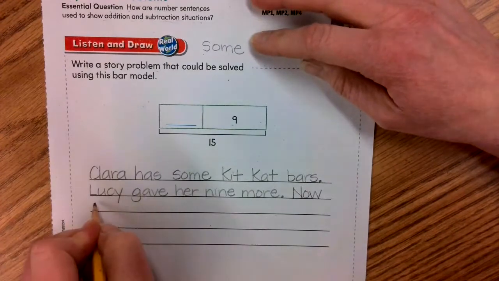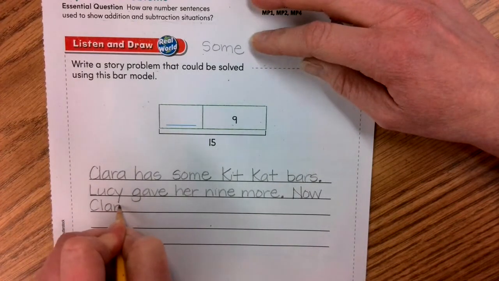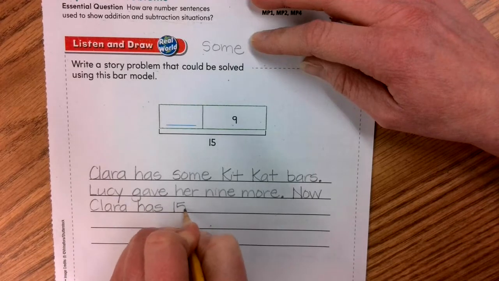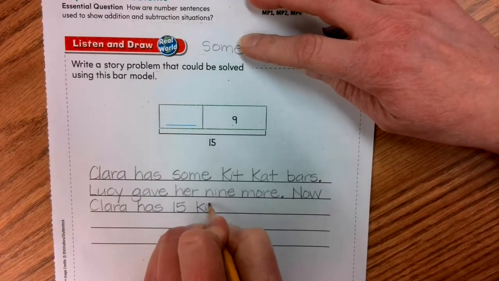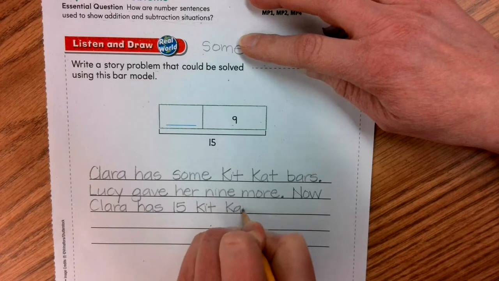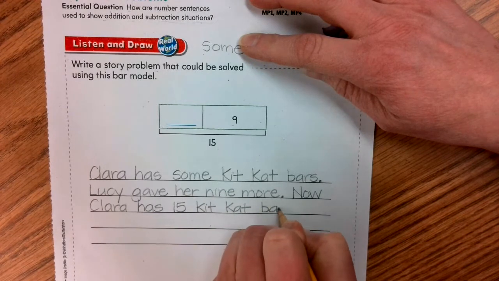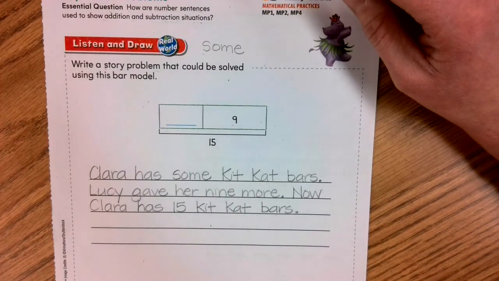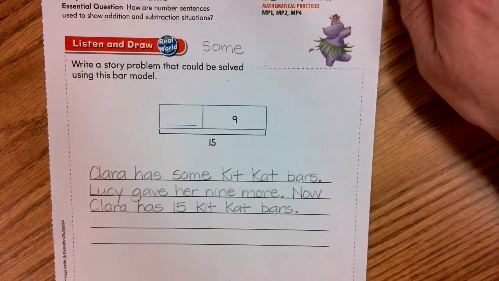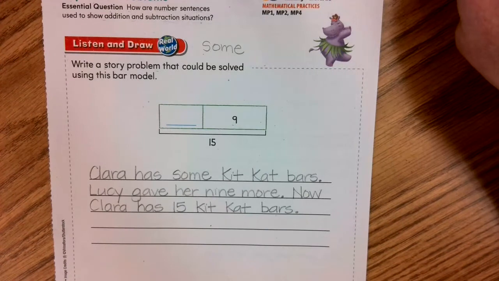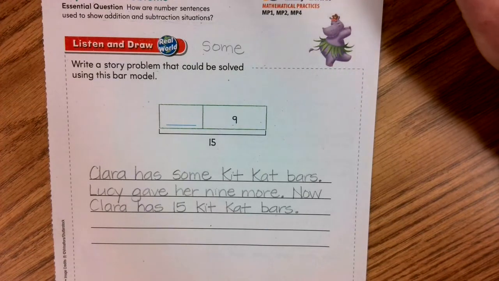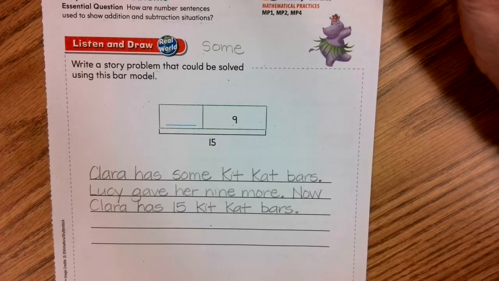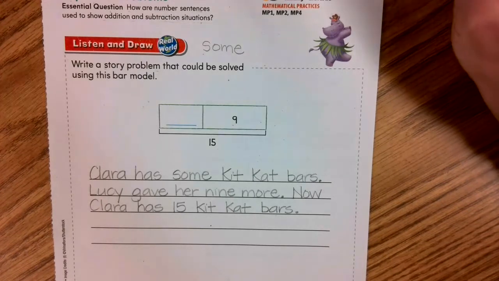Now Clara has 15 Kit Kat bars. So far we have 3 sentences. When we're writing a number story with a mystery number, we always need 4 sentences.